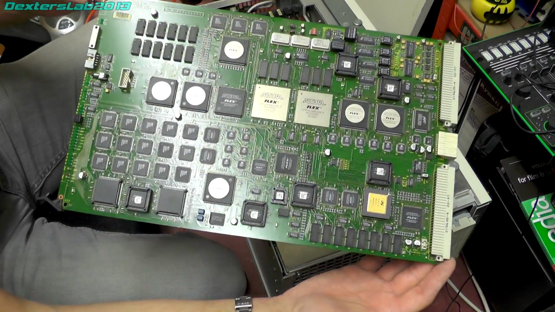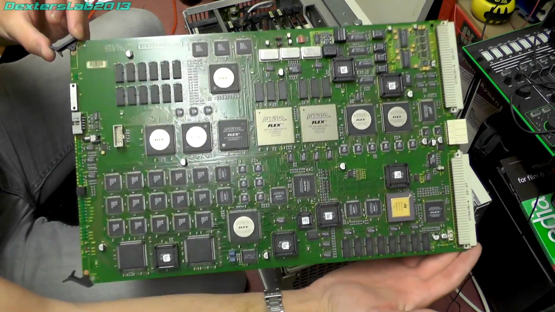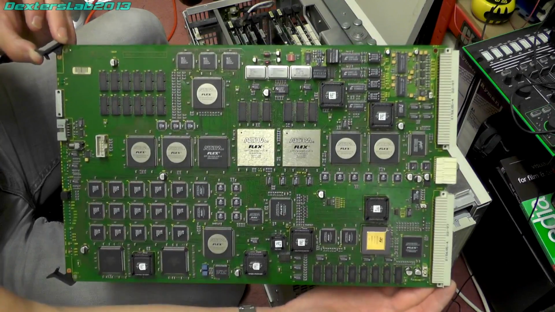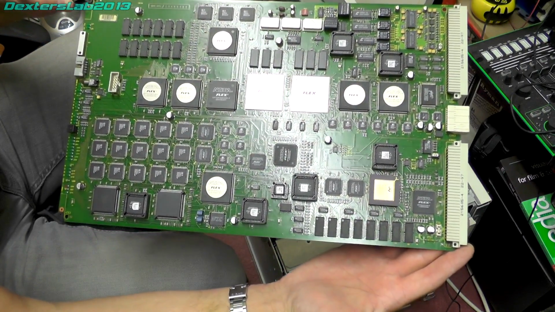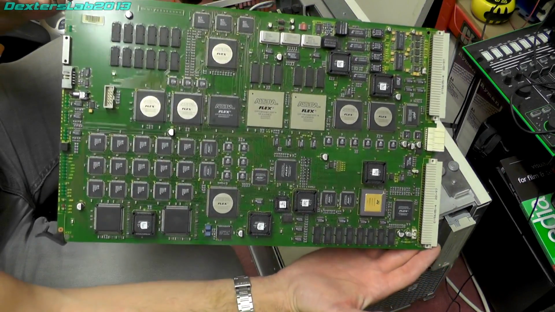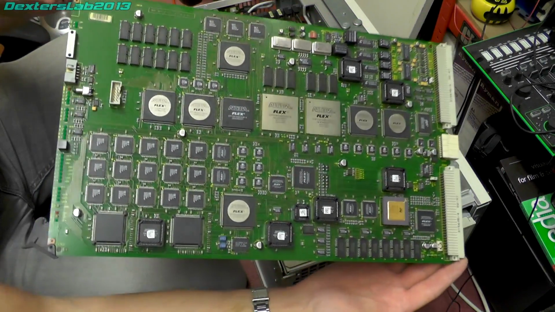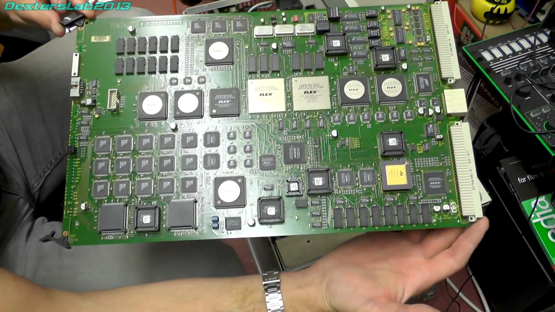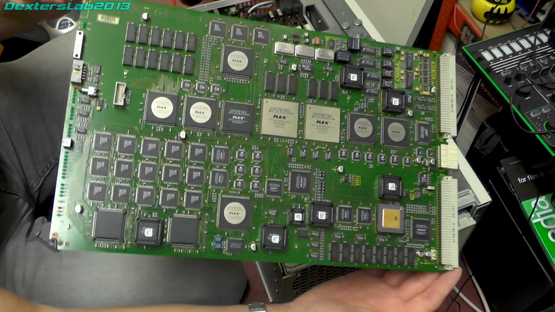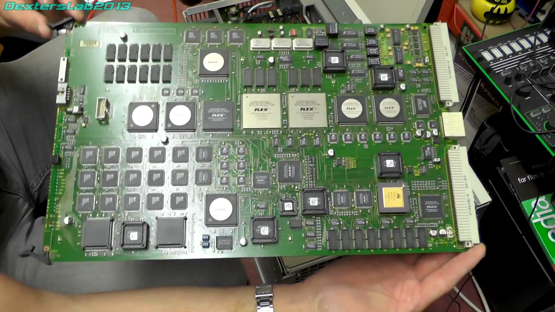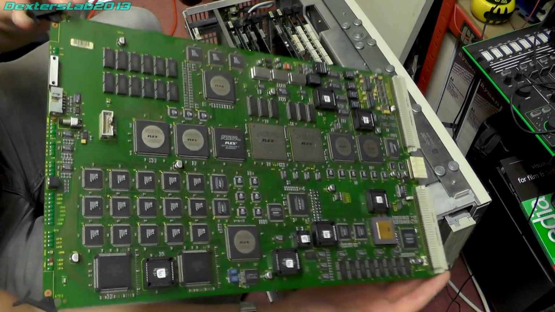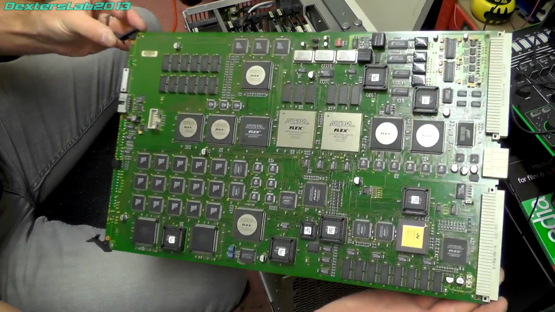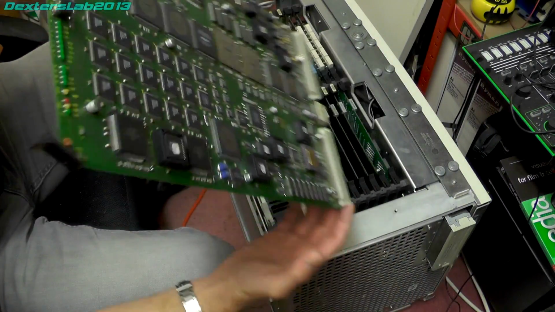Now, Quantel don't normally do abbreviations for their cards. They normally have very plain names, but this one's called Rave. I do wonder whether it's a real-time audio-video engine. It's a possibility. There's a couple of 56002 DSPs on there and a load of FPGAs, so I wonder whether this is doing audio and video possibly at the same time.